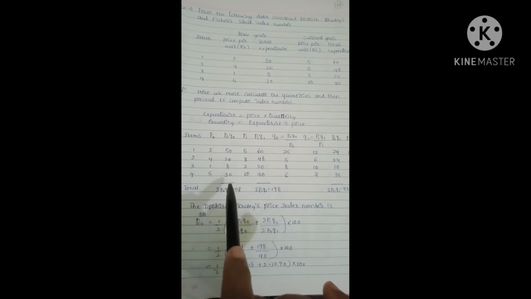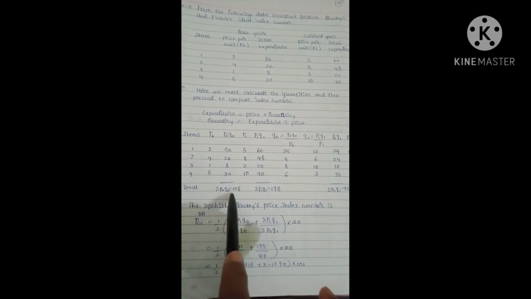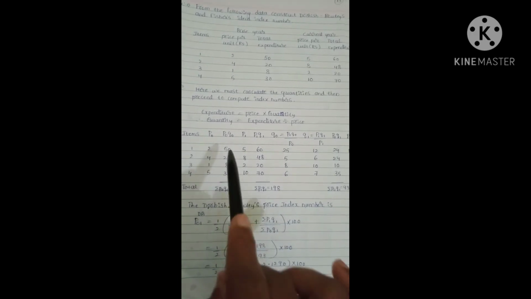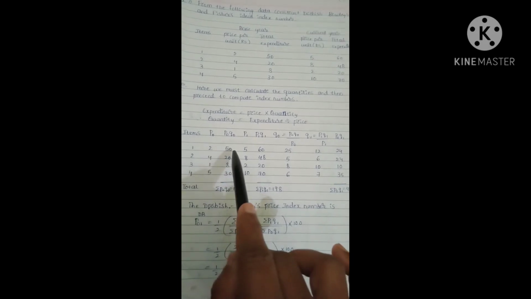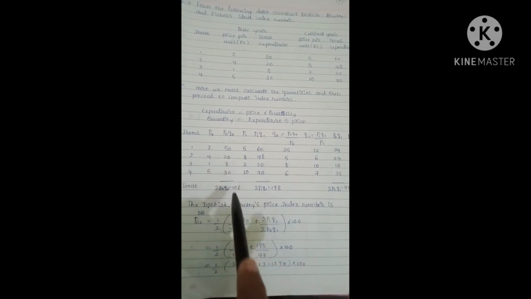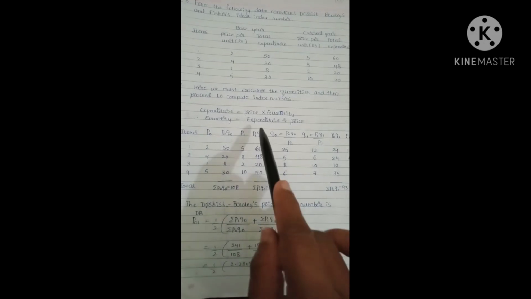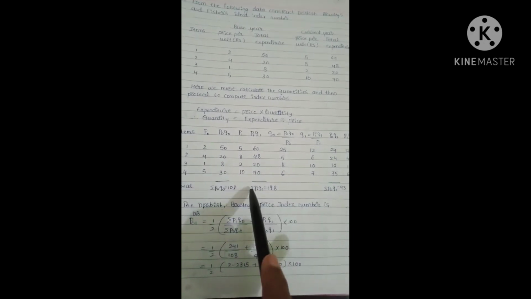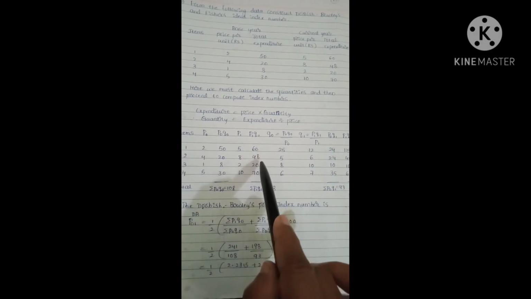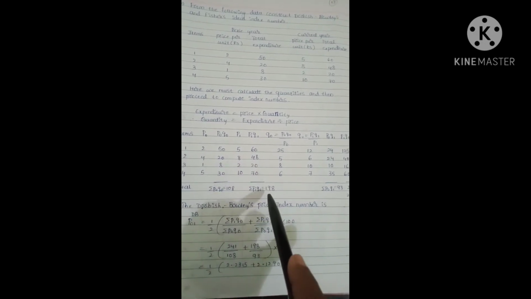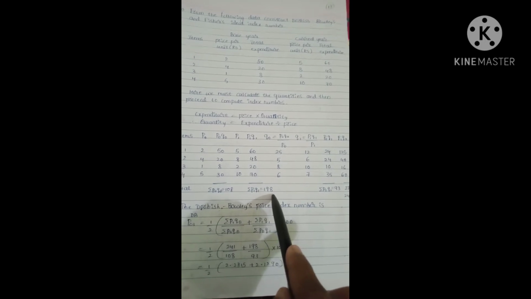Here the sum of these numbers means summation of P0 Q0. Summation of P0 Q0 means 50 plus 20 plus 8 plus 30. Then we get 108. Next add these numbers. Summation of P1 Q1 equals 60 plus 48 plus 20 plus 70. Then we get 198.